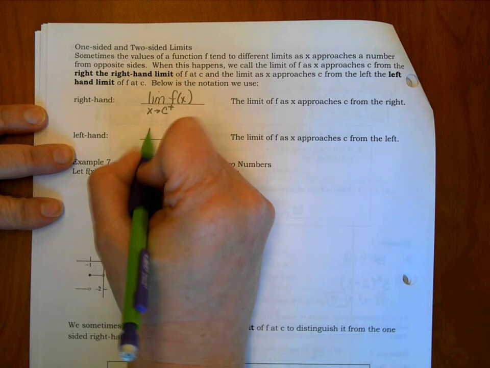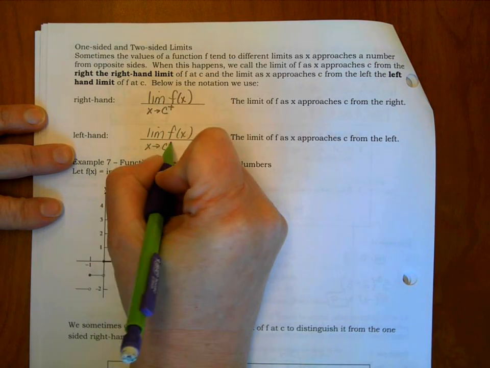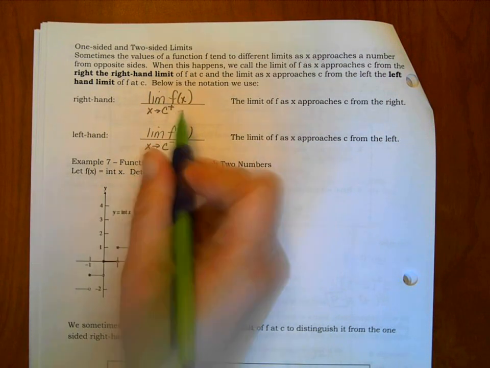All right, so then this one, we would denote with the limit of f of x as x approaches c from the left. It's going to almost look like a power that's a negative. So that means from the left, that means from the right.